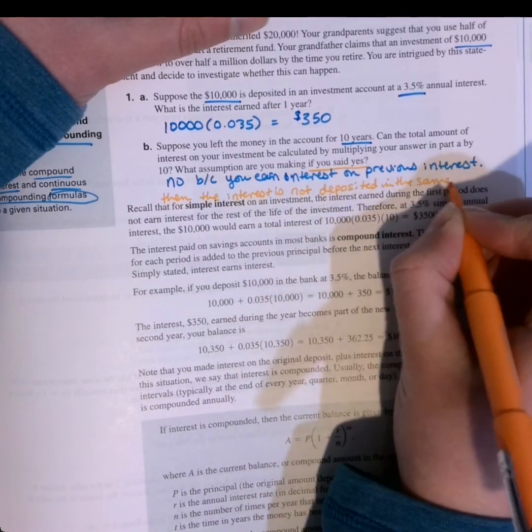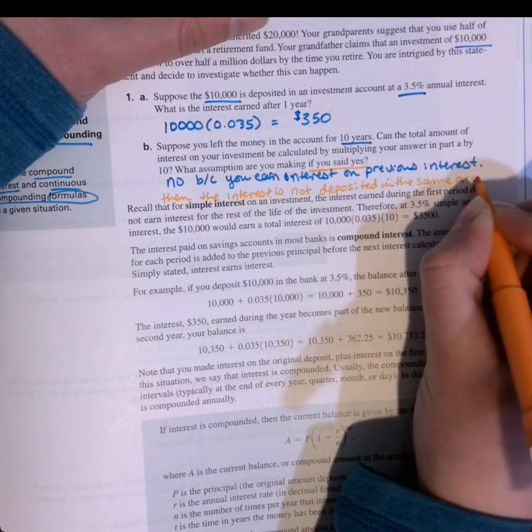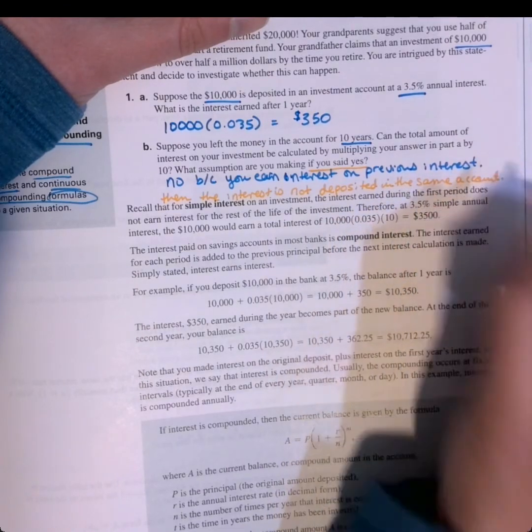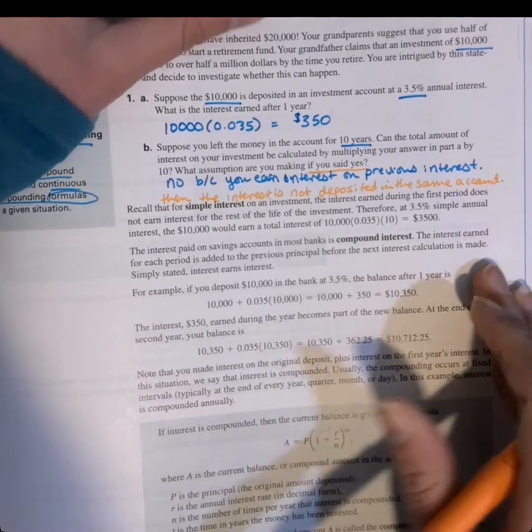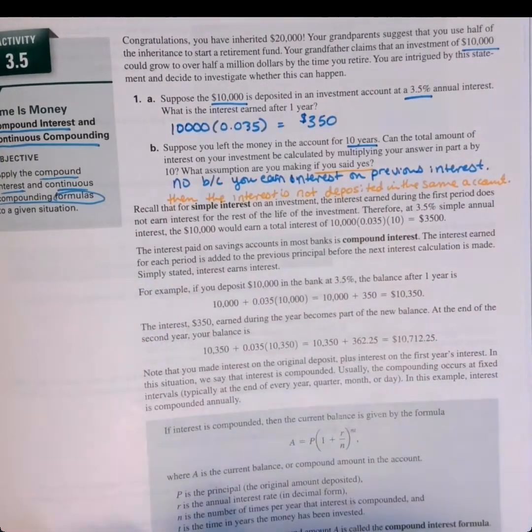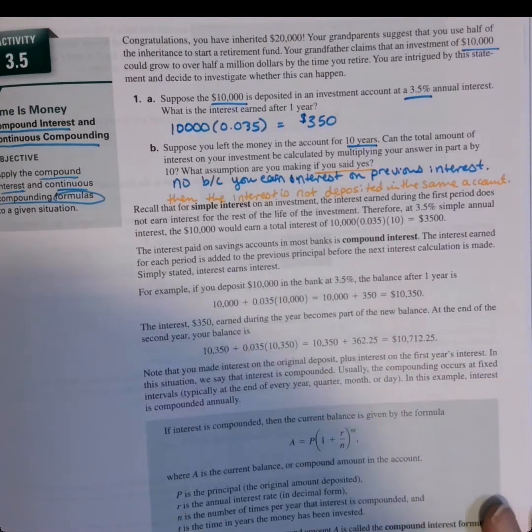I had an account like that once. It's a mutual fund or something like that, I believe. And the interest earned went into my checking account, not into the fund. And so you were not able to earn interest on your interest. A long time ago. I don't have that anymore, but it's possible that could happen.